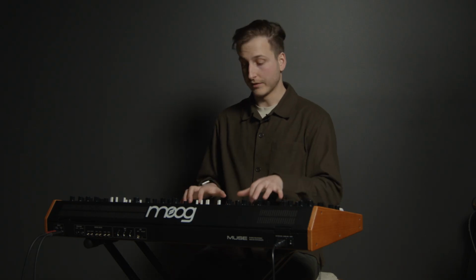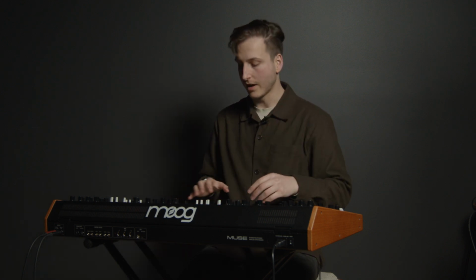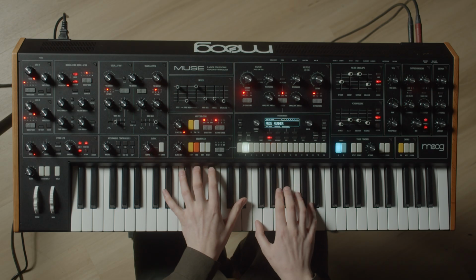And as you can hear, this has got channel aftertouch. So as I'm pressing down on the keyboard, it's opening up the filters, which just sounds so expressive.